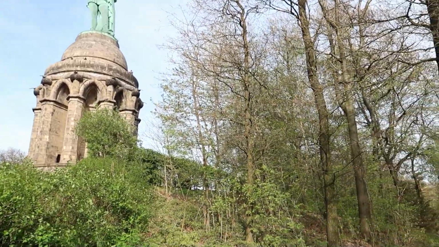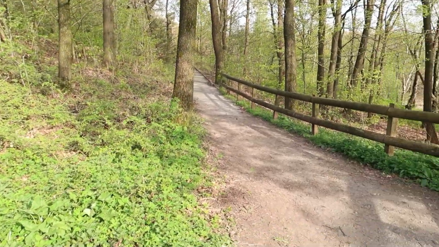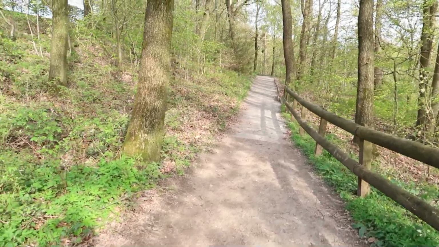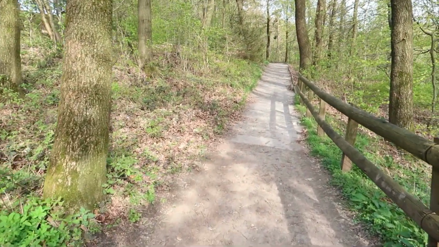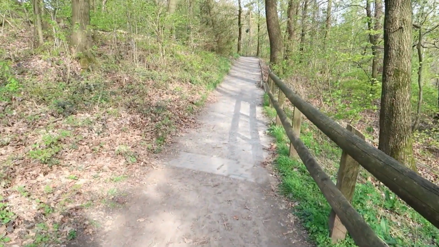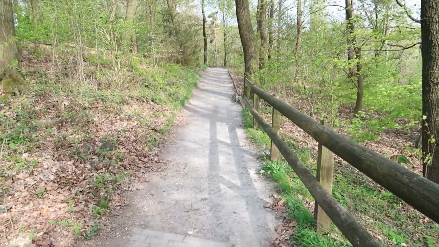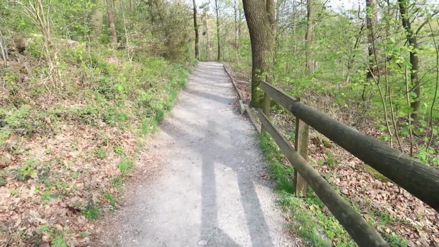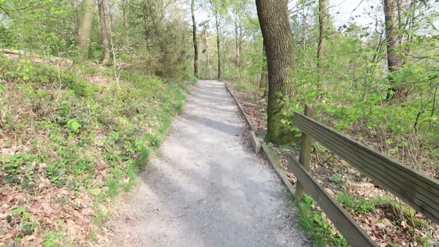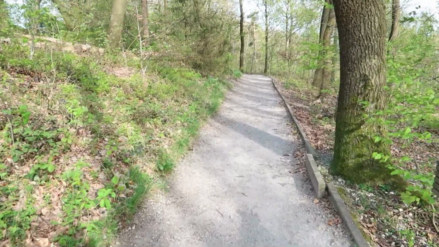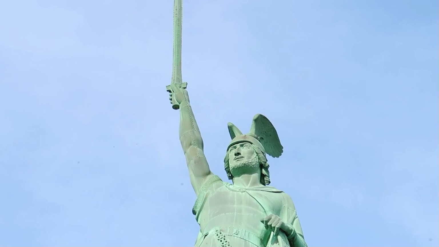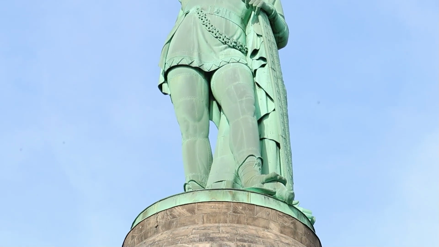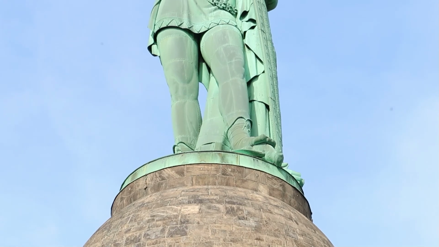Another great thing about this area is that they have walking trails all around. So if you want to get away from all the people for a moment, you've seen enough of the monument, go take a stroll, a little Spaziergang through the woods. Durch den Wald. Oh yeah. Okay, here's just a little close-up of the statue. I try to not shake too much. I think it's pretty awesome.